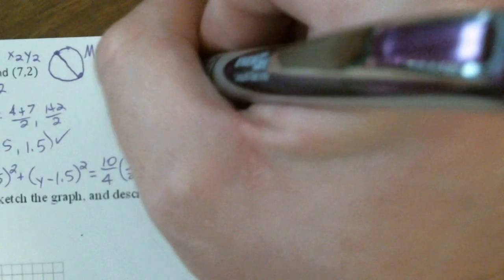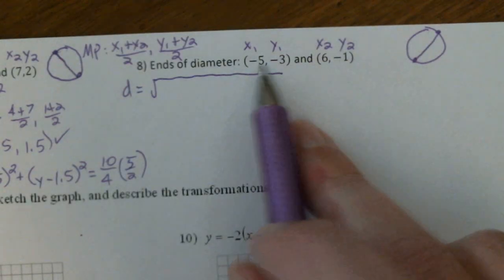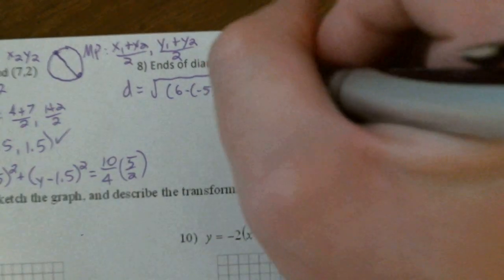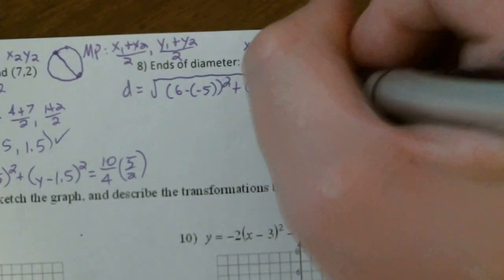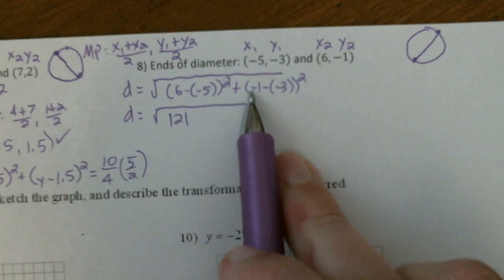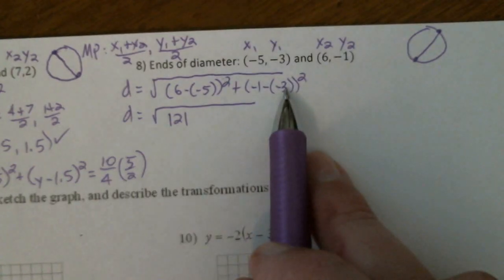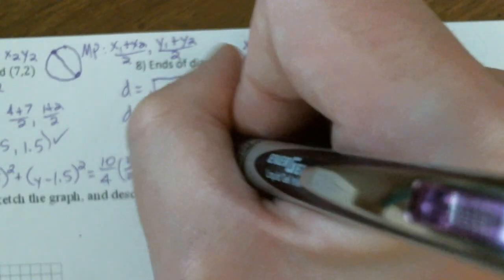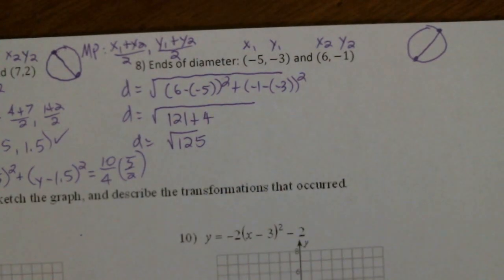So distance equals the square root of x2 minus x1. So I've got 6 minus a negative 5 squared plus y2 minus y1. Get these double negatives again. That is okay because we can tackle that. That's going to be a 6 plus 5. That's 11 squared. Okay, so that's 121. And then negative 1, that's going to make that a plus 3. Negative 1 plus 3 is 2. 2 squared is 4. So the distance is the square root of 125, which is not a perfect square.